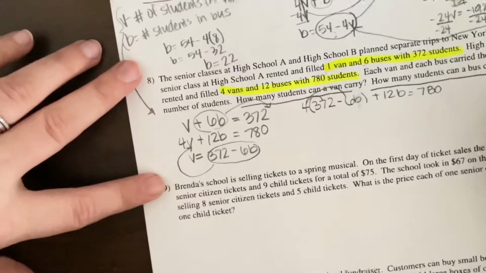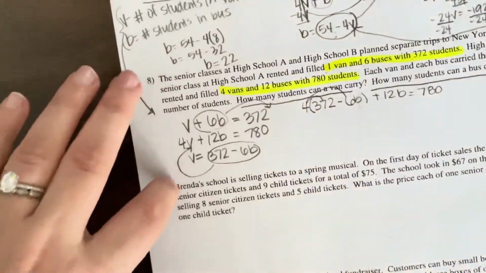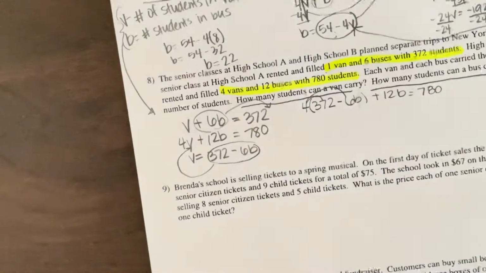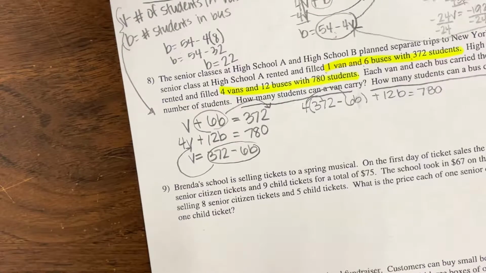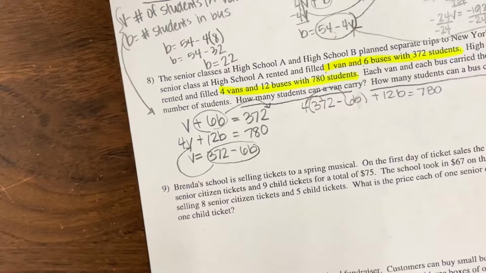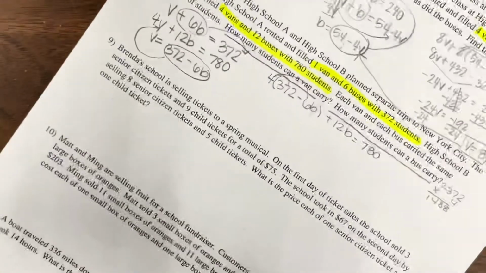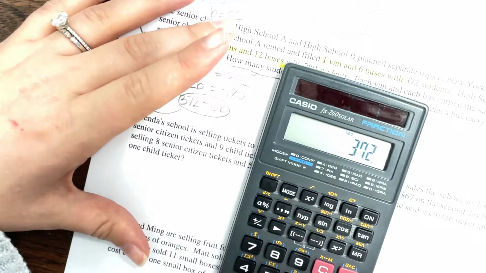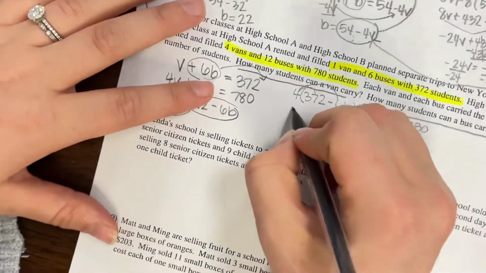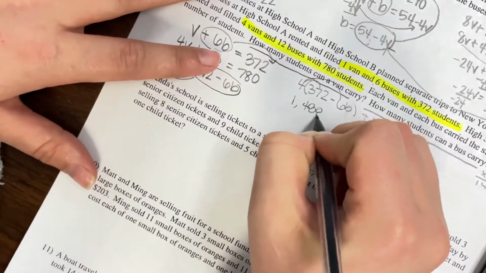372 times 4, 1,488. Just going to grab a calculator and check my answer. 4 times 372, yep, 1,488.